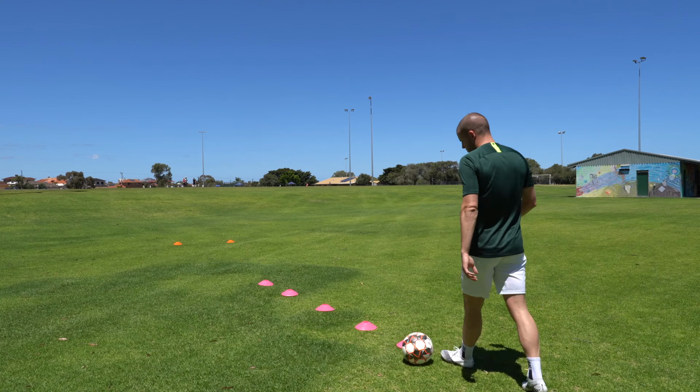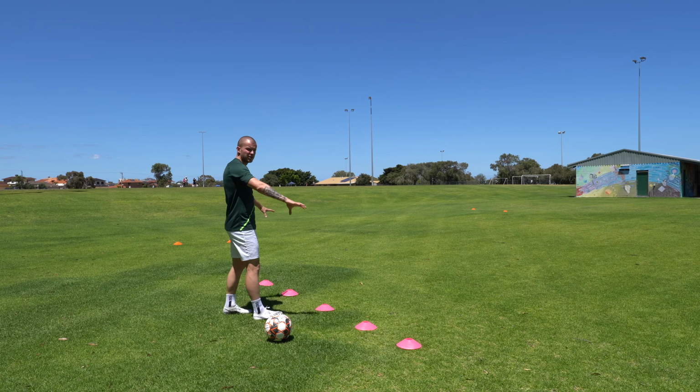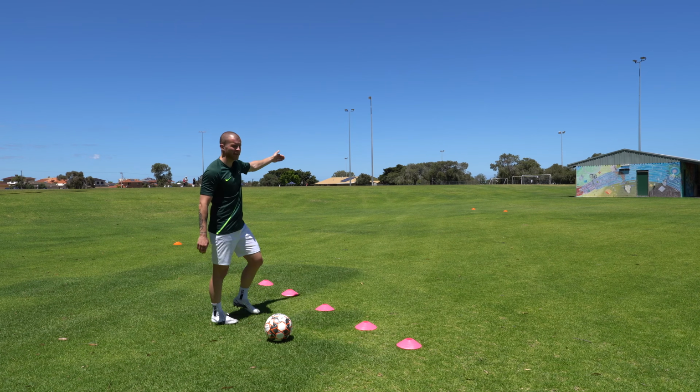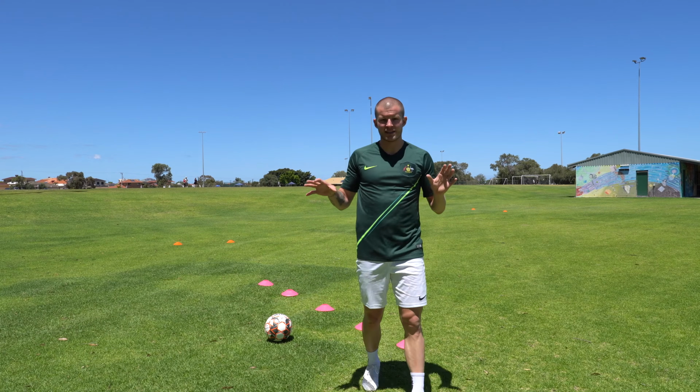All right, and so now we're gonna move into a little bit more specific stuff. I'm adding this to a dribbling drill, to a kind of a cross situation. So again, keep in mind that this is on my own.